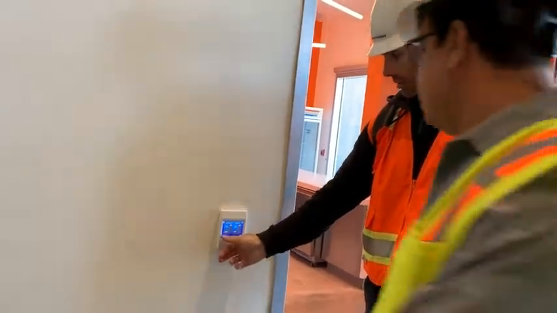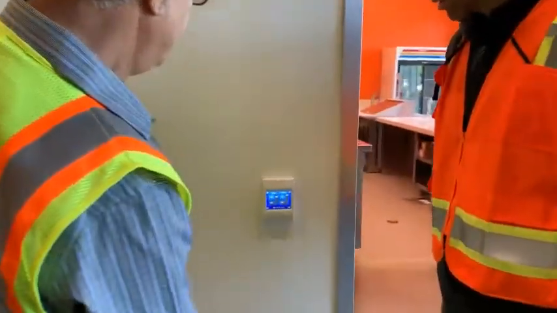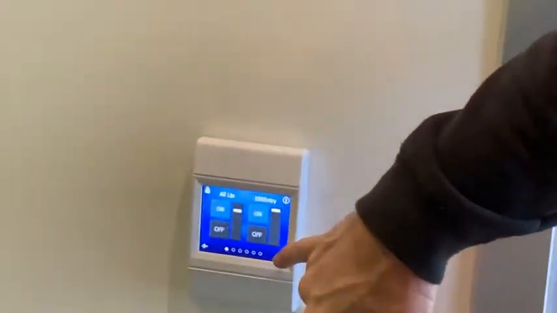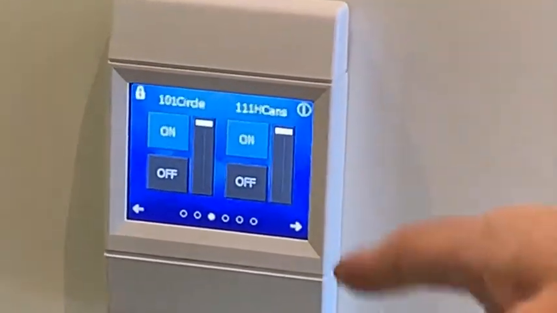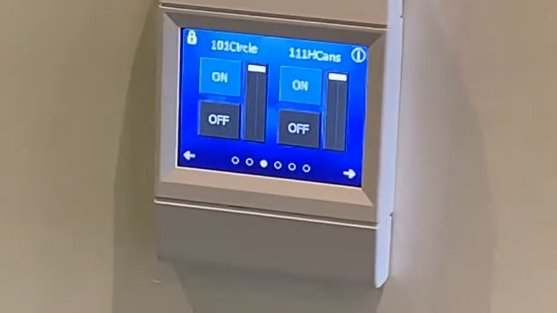So the left is one option, and the right one is a selection of... You have to read it. So all lights, 100 entry, 100 downlights, 100 pendants. So it's the different areas, and then you have the dimmer, and then you have the on and off for each of those areas.